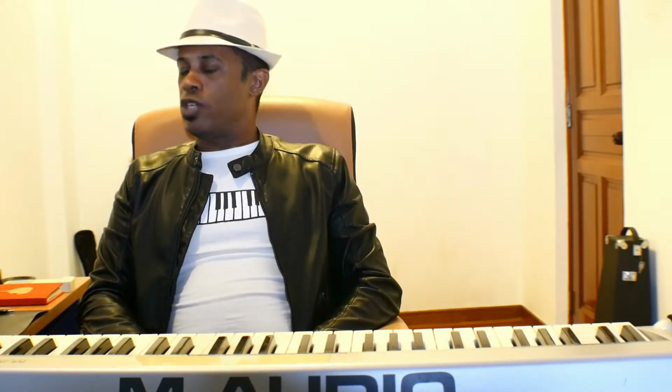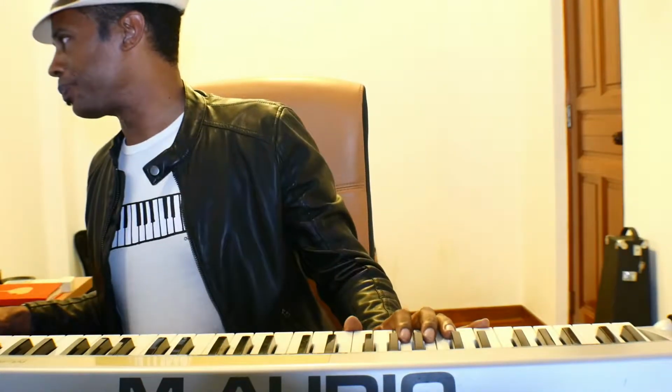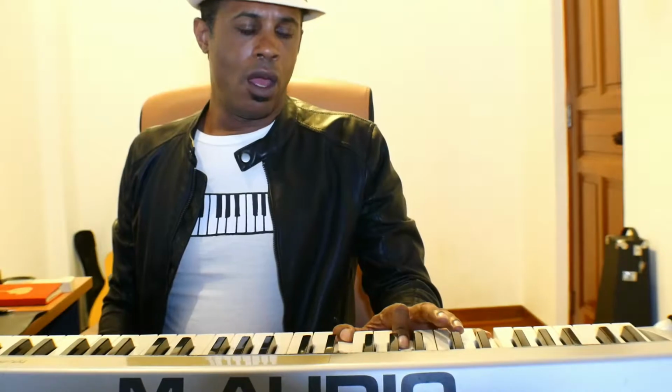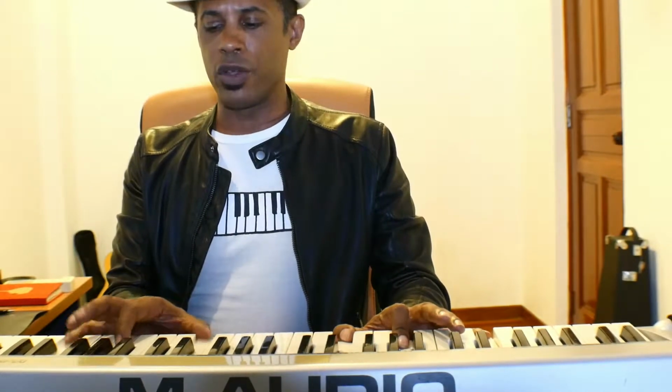Another thing that I can say is you want to double your strings when you're recording a string line, and you want to make sure that you also double it. Now, I'm not saying double it with octaves like I did there, but what I am saying is that you want to double those tracks.